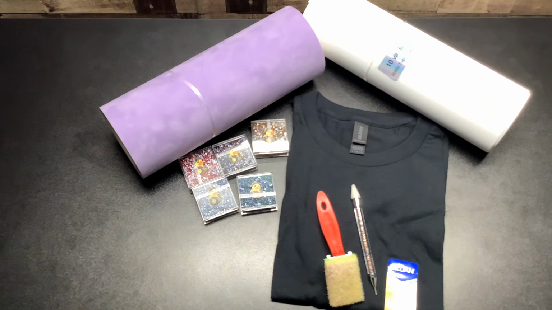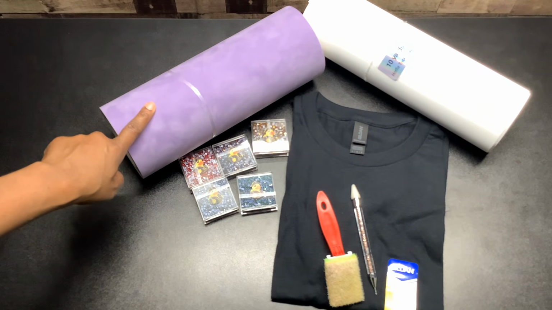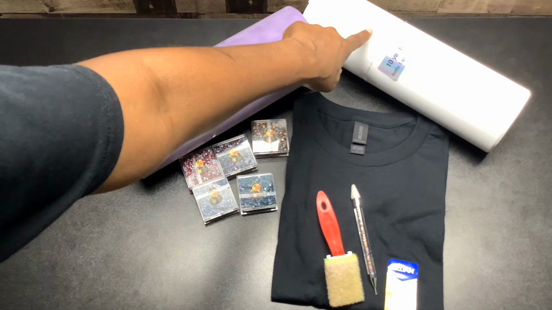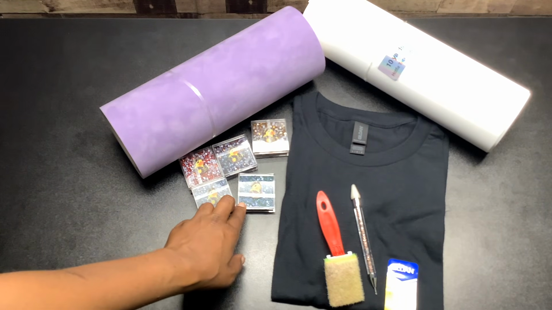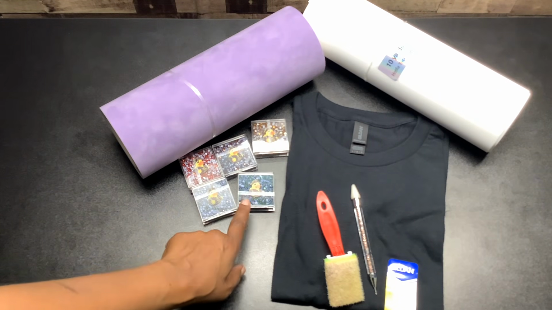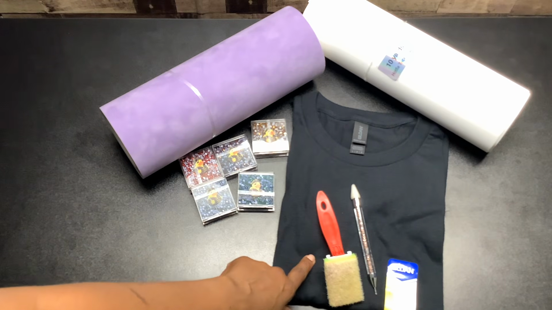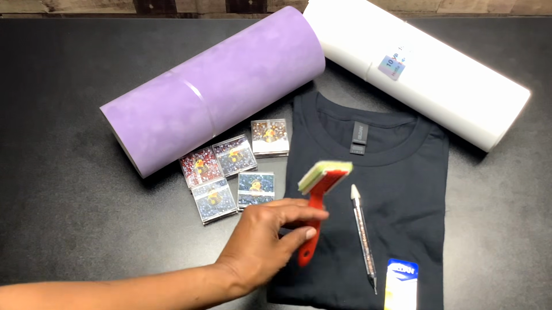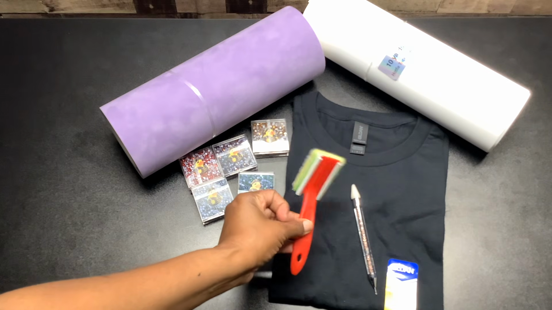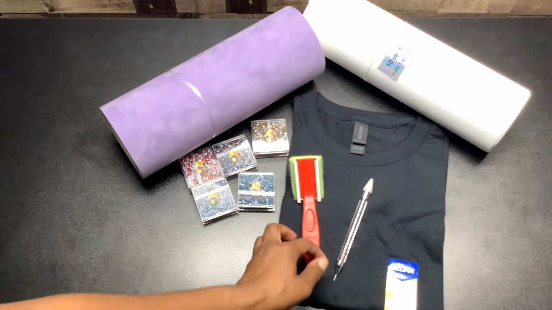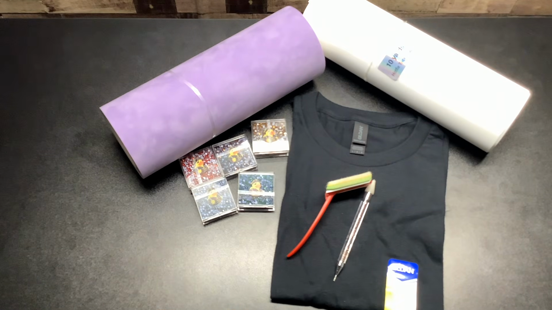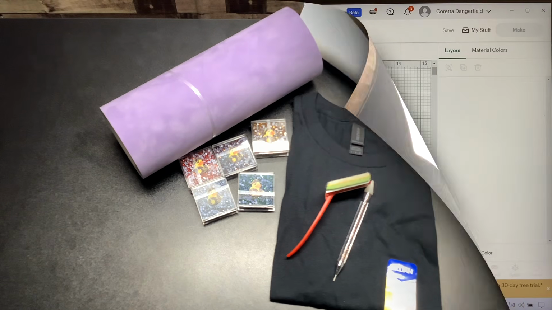For this project, I'll be using rhinestone flock, Hotfix transfer tape. I'll be using rhinestones from the Baby Booty SS10. I have a black t-shirt. I have an edge brush to brush in my rhinestones and a wax pencil to place stones where they did not brush into the rhinestone template. I will leave a list of these items in the description of the video.